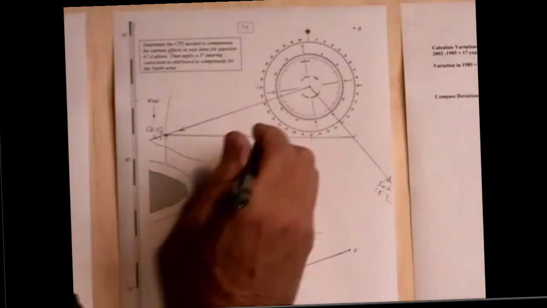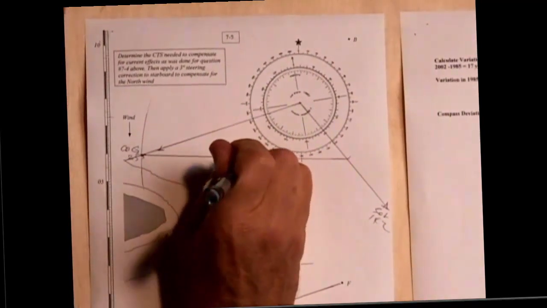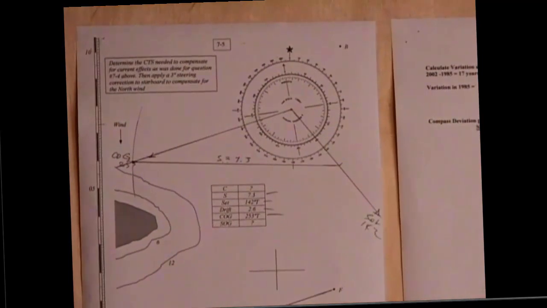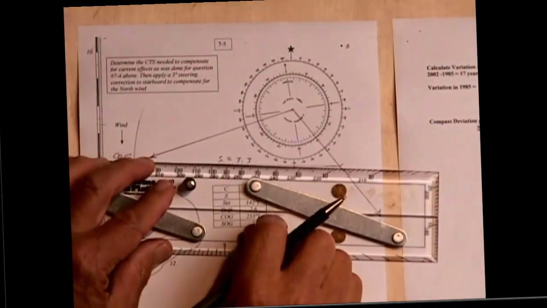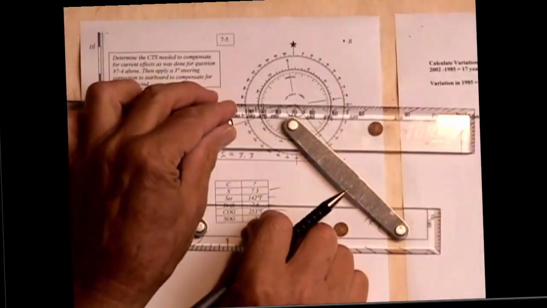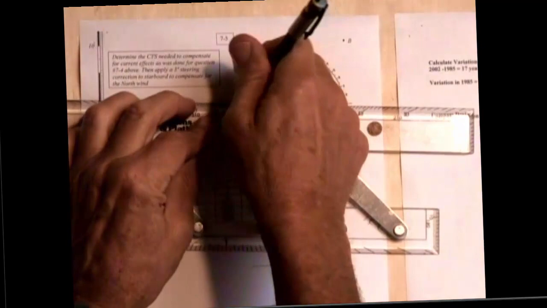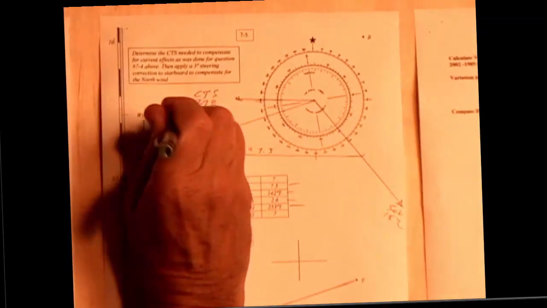And this side, you remember, represents a speed of 7.3. To get the course to steer, I'm going to take that line, move it to the center of the compass rose, and figure out what it is. So my course to steer, 273 for current.